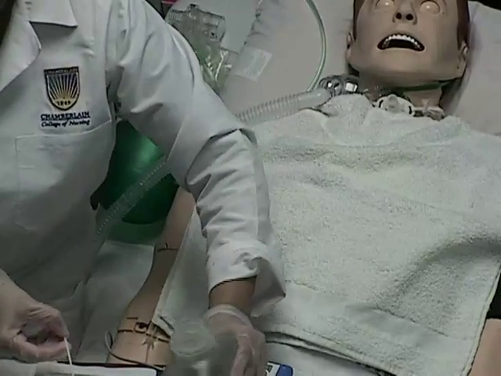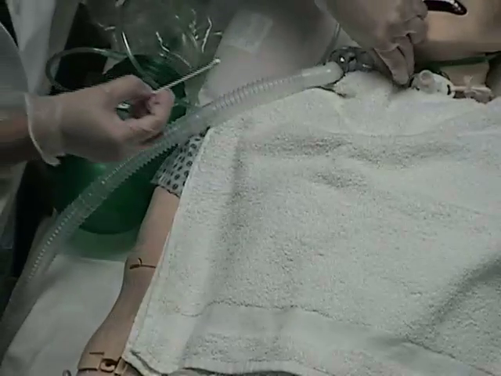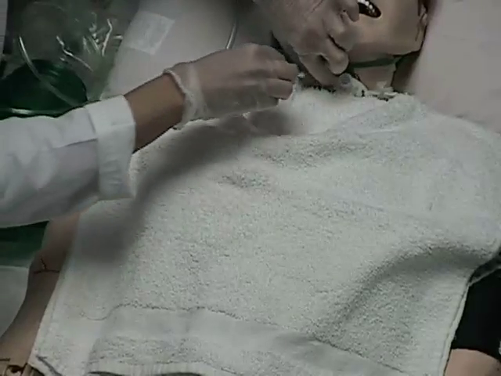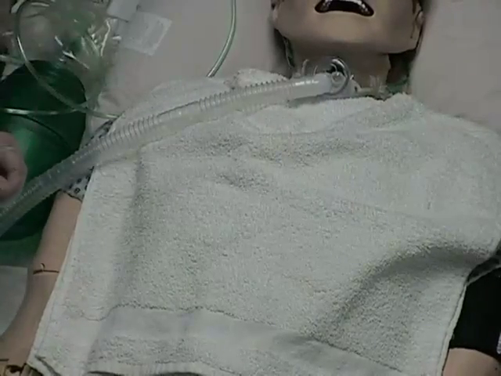Each swipe should be with a new sterile swab applicator and then disposed. After doing so, pat dry with gauze.